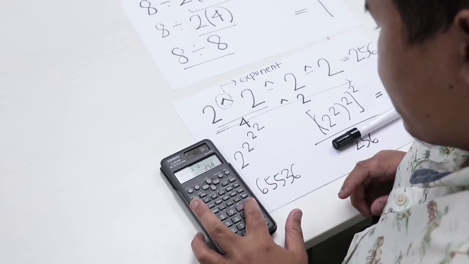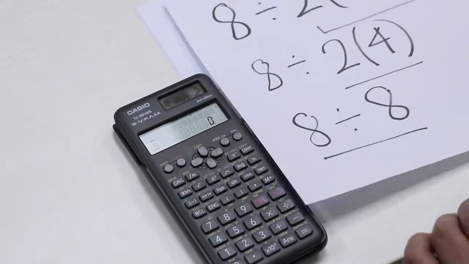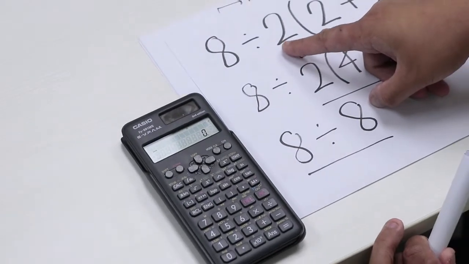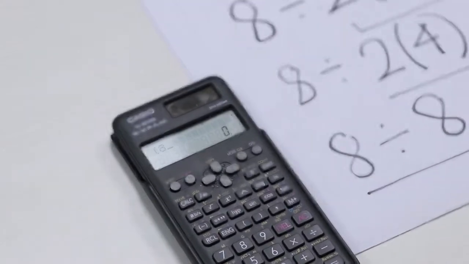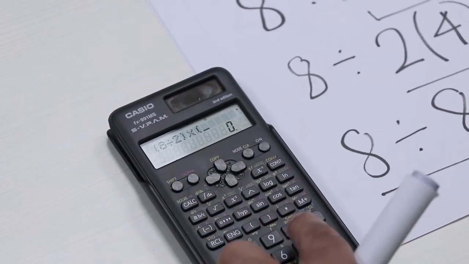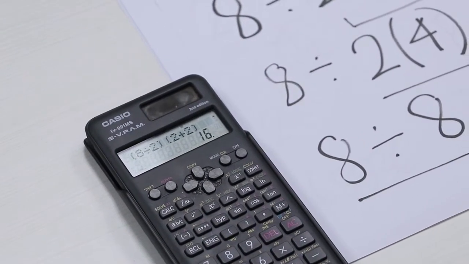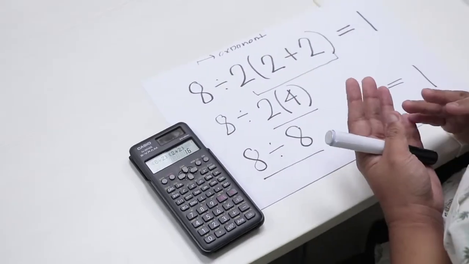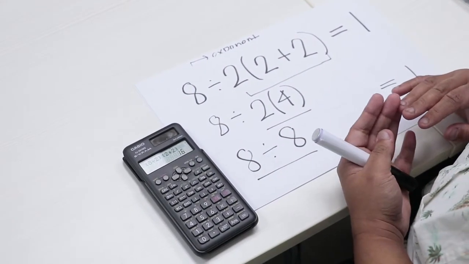That is why, for example here, if you want, for example, this one, maging 16 yung sagot, no? You have to place grouping symbols like it. So 8 divided by 2, okay, times 2 plus 2. And then it will show 16. Because naglagay na kayo ng grouping symbols, no? And the calculation works as you intend to do, no?